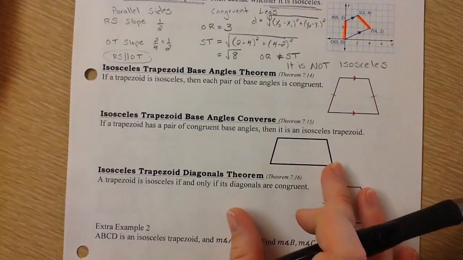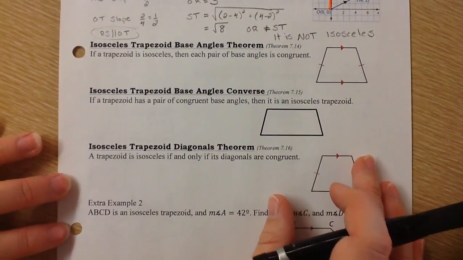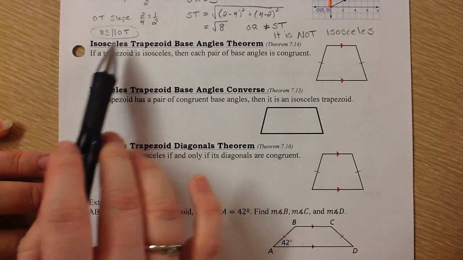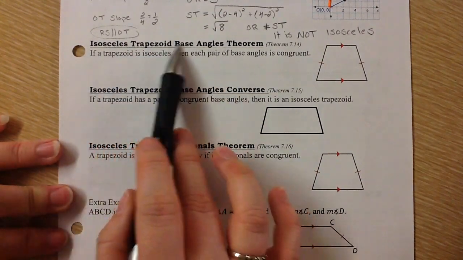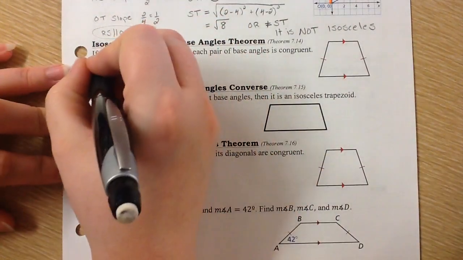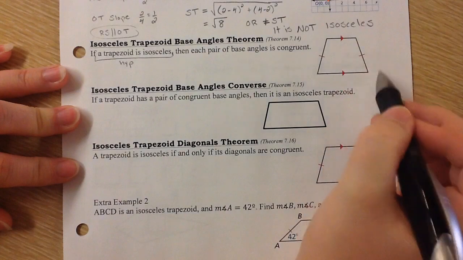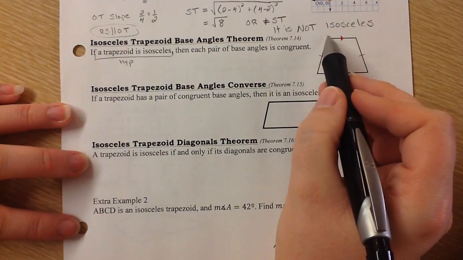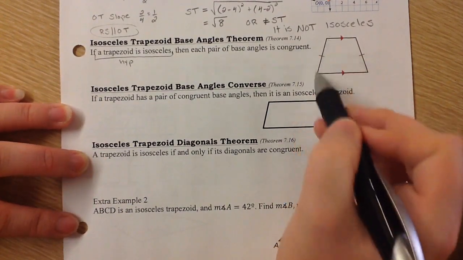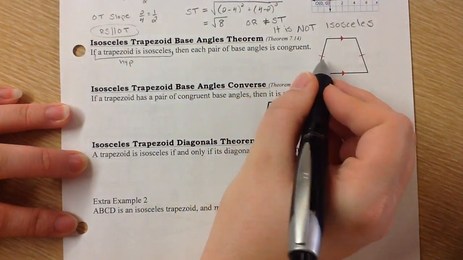Okay, so now that we know what a trapezoid is, and we know about the parts of a trapezoid, let's look at some of its properties. First we have the isosceles trapezoid base angles theorem. If a trapezoid is isosceles, so we start with an isosceles trapezoid, there's our hypothesis. So if I know this is an isosceles trapezoid, meaning parallel lines, legs congruent, then each pair of base angles is congruent.